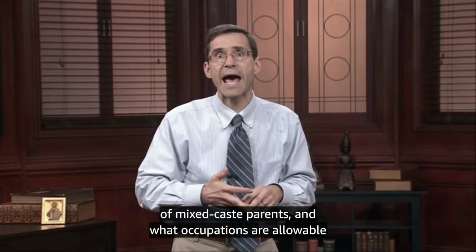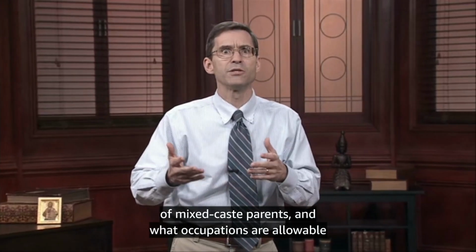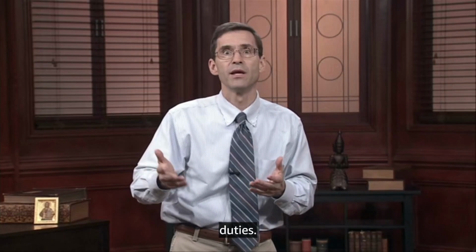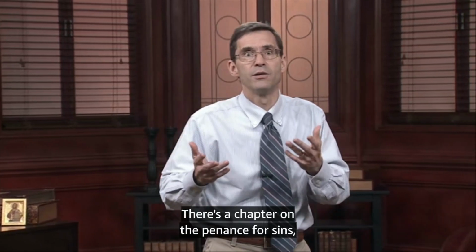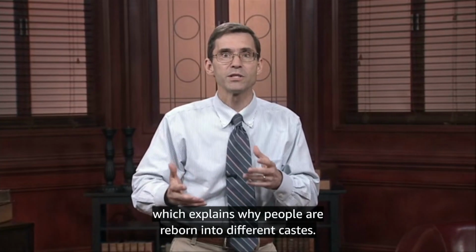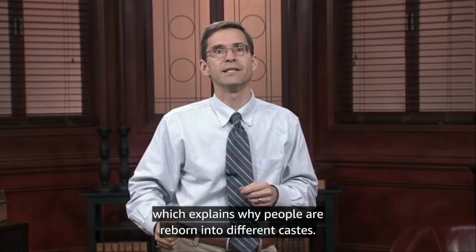children born of mixed caste parents, and what occupations are allowable for those who can't find work within their traditional caste duties. There's a chapter on the penance for sins, and a chapter on the workings of karma, which explains why people are reborn into different castes.